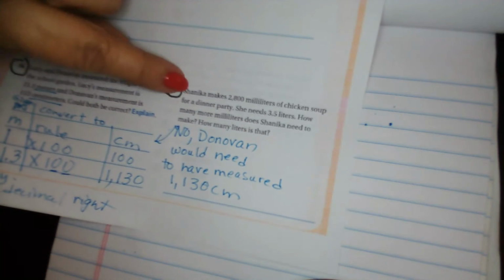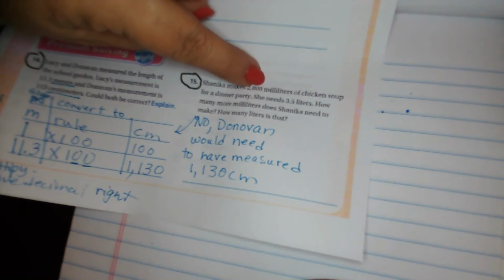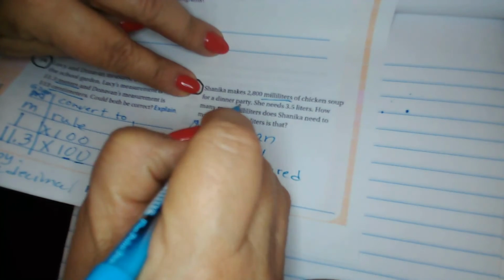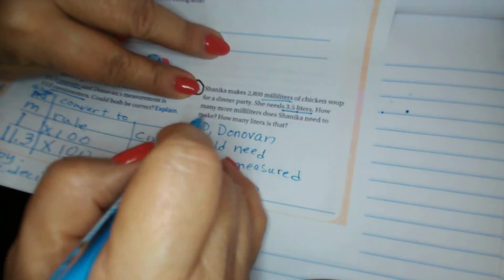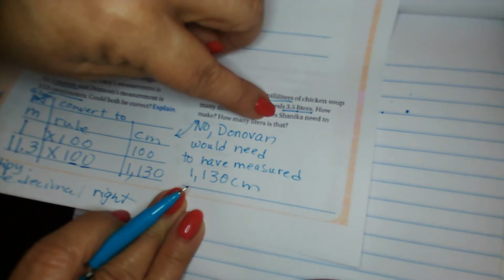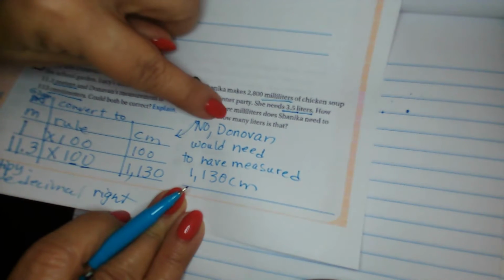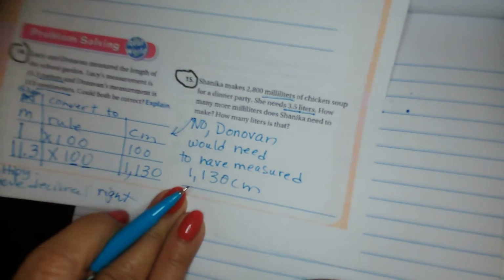Number 15 reads, Shanika makes 2,800 milliliters of chicken soup for a dinner party. She needs 3 5/10 liters. So how many more milliliters does Shanika need to make, and how many more liters is that? Okay, so we have a two-part question. So I'm going to go ahead and put down this 2,800.